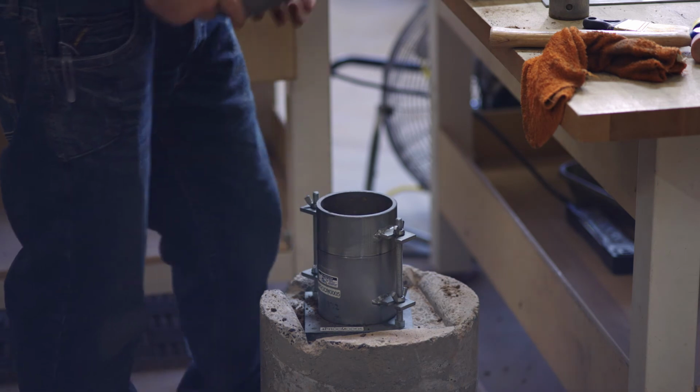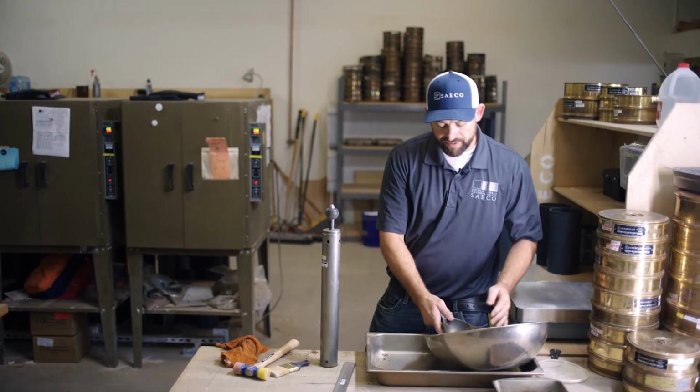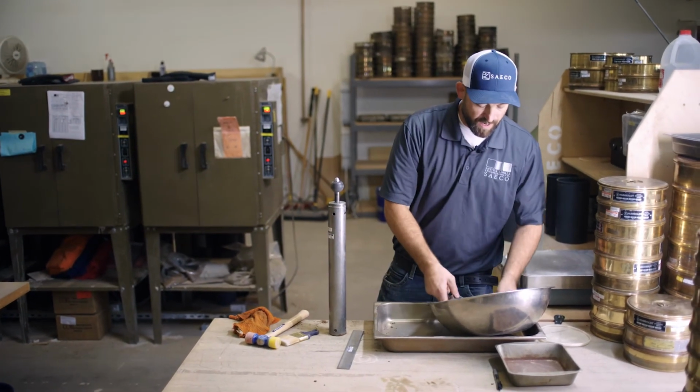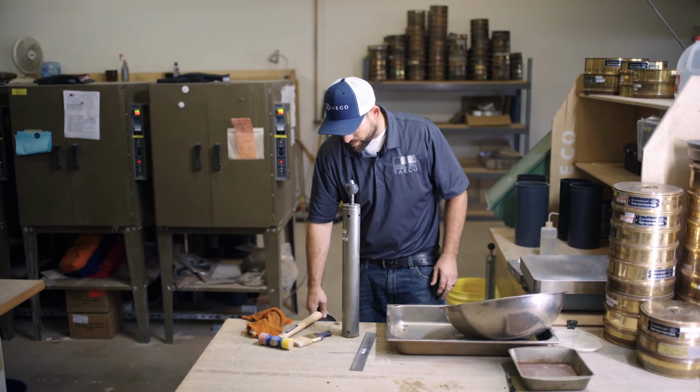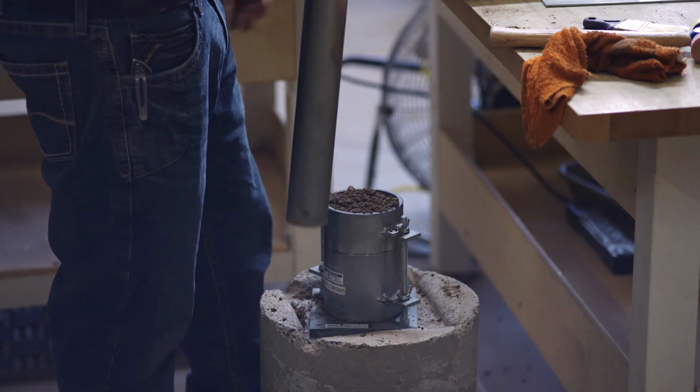I am observing this material to be pumping and shoving every time that hammer hits that soil surface. It's shoving the other side upward because we've got so much moisture basically having lubricated the particles.